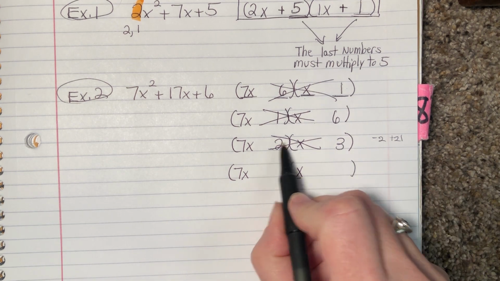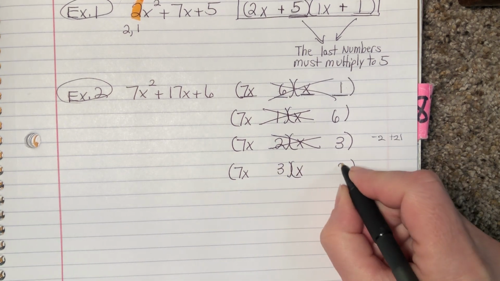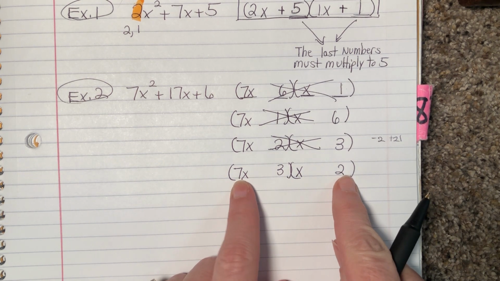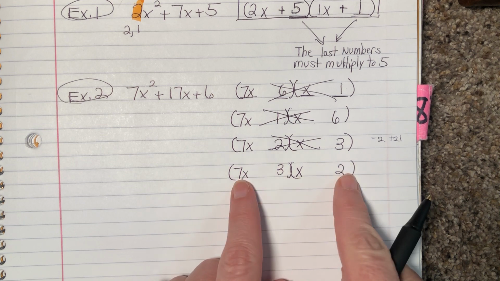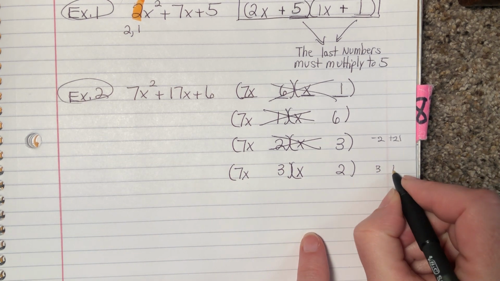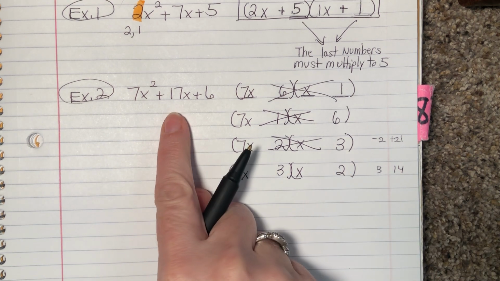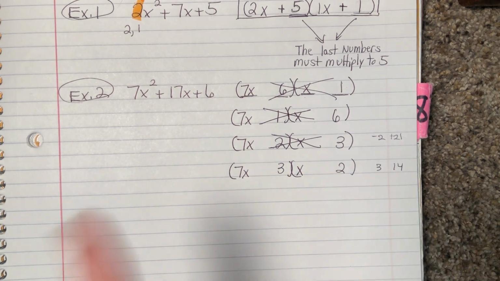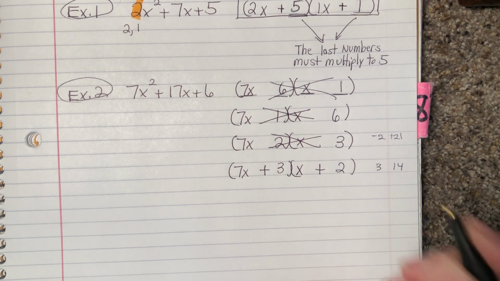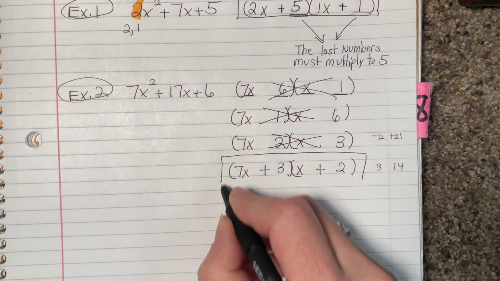I'm just going to switch the order here and put the 3 and the 2. So I've got 3, 2 times 7. Remember, you're going to multiply these. 3 and 14. 3 and 14, yes, that can make 17. Okay, we're good to go. Now let's think of signs. Everything's positive, so that's all I got to do.